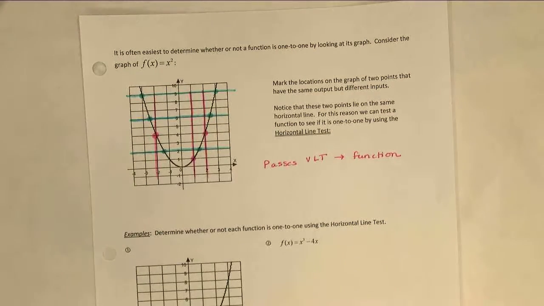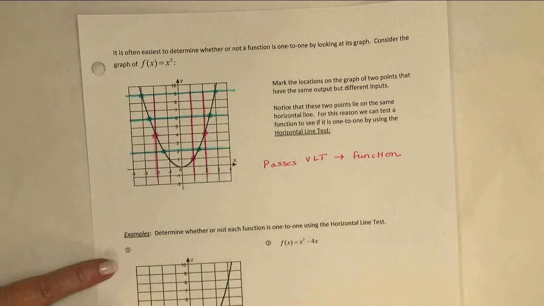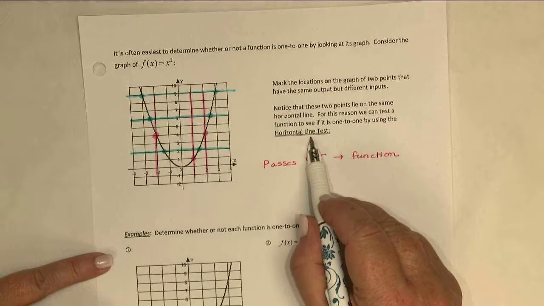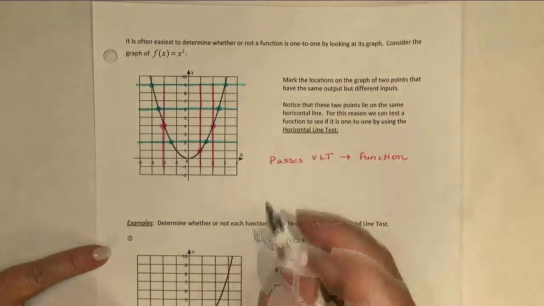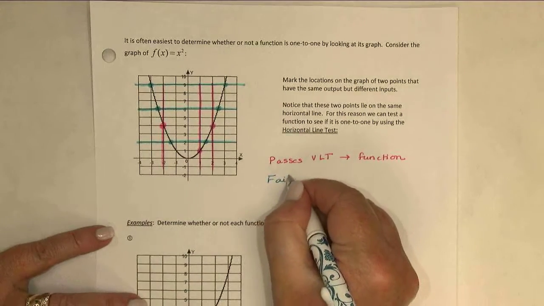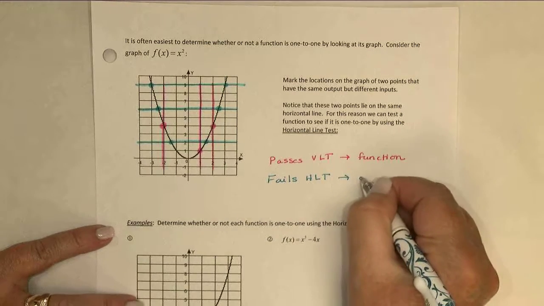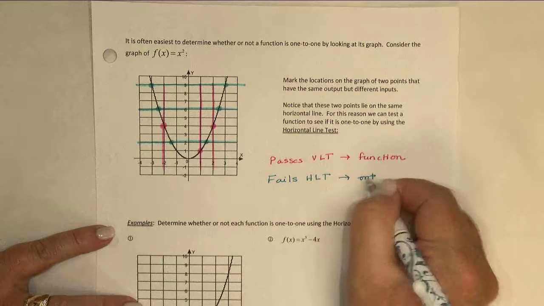This is outputs that have 2 different inputs. For this reason, we usually say that we test to see if a function is one-to-one by using the horizontal line test. This graph fails the horizontal line test, meaning that it's not one-to-one.